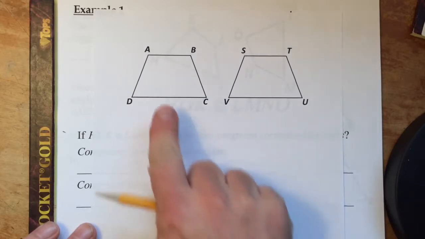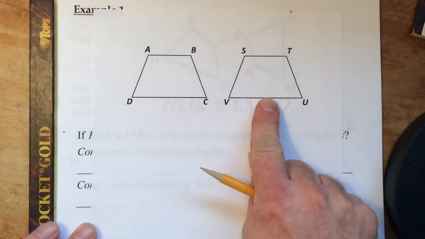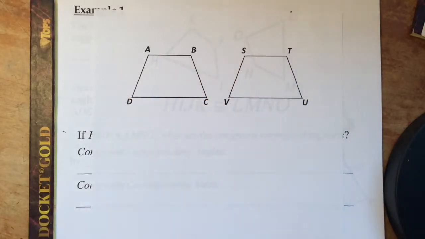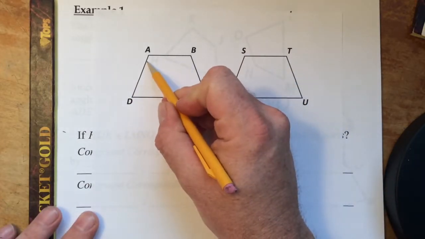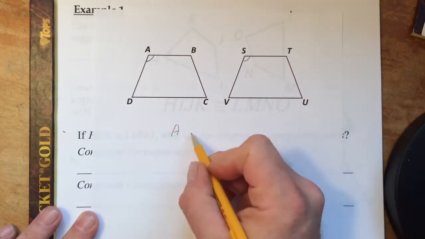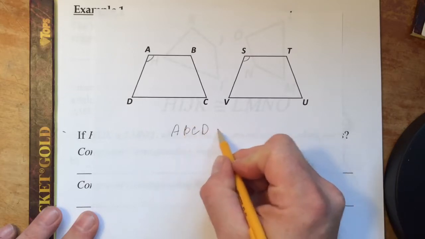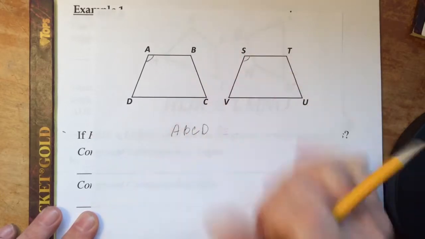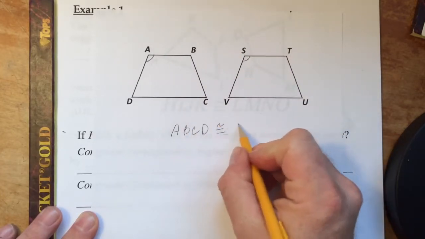It's real easy when we have two polygons lined up right next to each other, where every pair of angles and every pair of sides match each other in corresponding places. For instance, A corresponds to S, so ABCD is congruent to STUV.